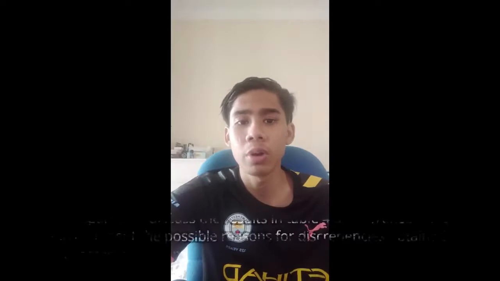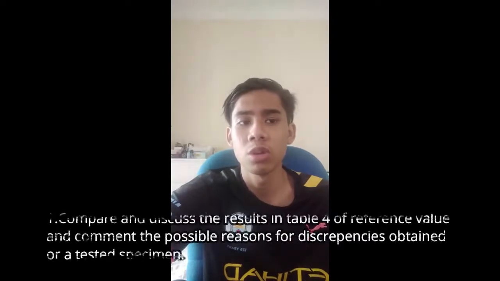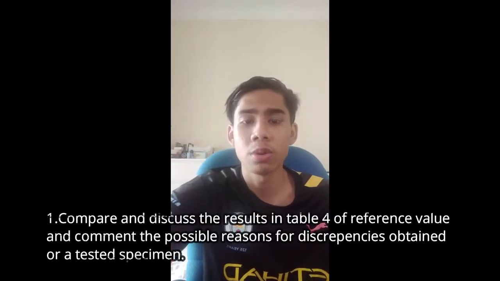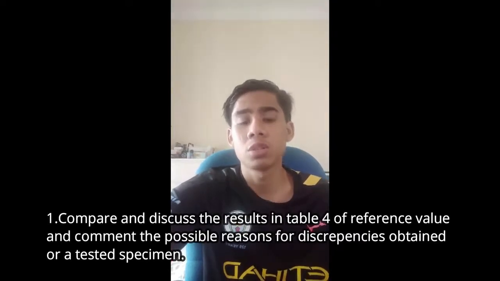So we go to the discussion. The first one is: compare and discuss the result in table 4 to the reference value and comment on the possible discrepancies obtained for a tested specimen. So basically there are three: steel, which is 200 gigapascal, brass is 97 gigapascal, and aluminum is 69 gigapascal. Based on the reference values given, the experiment is repeated and it can cause many errors.